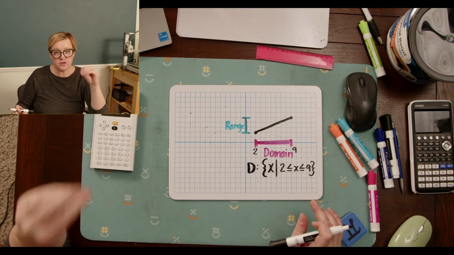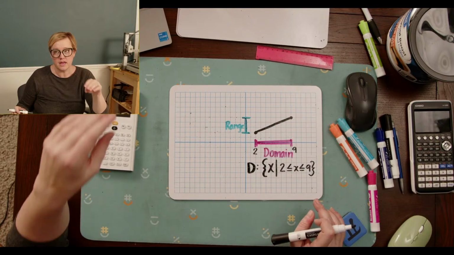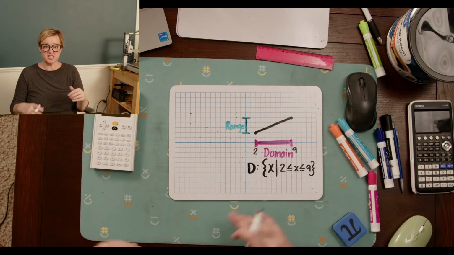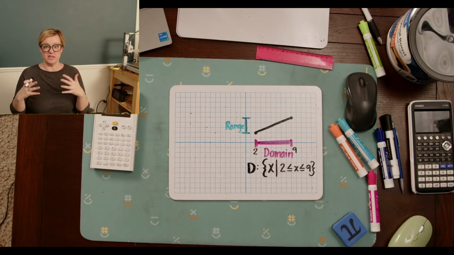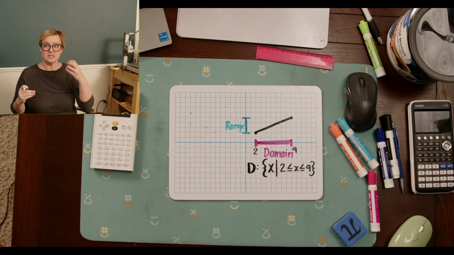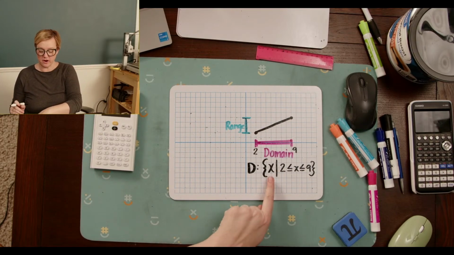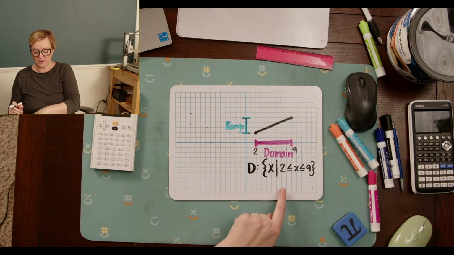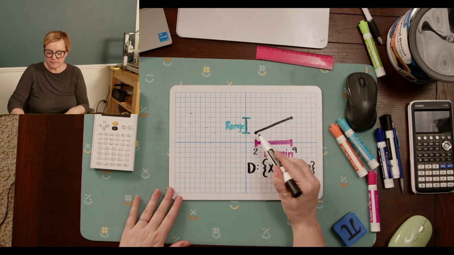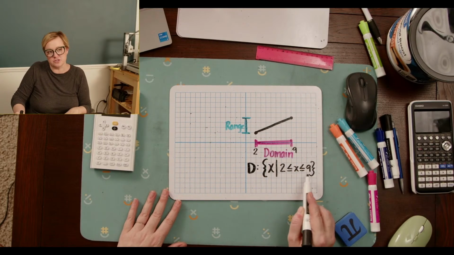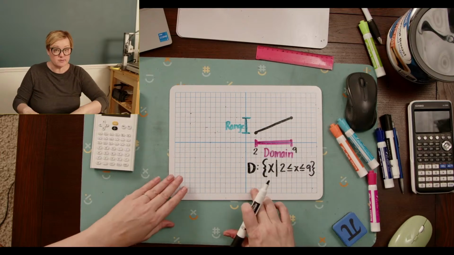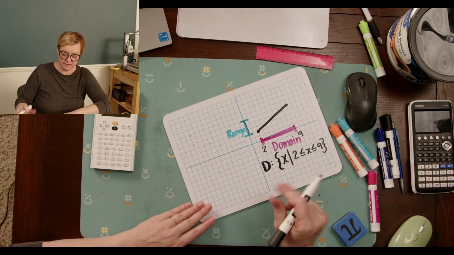Now, if you are just beginning domain and range, and you've got to do the domain and range of these 5 points, set notation would be just listing out those x's. So here I would say x with the bar, and then 2, 3, 4, 5. But in this case, I'm doing a line, so there is a range of values here. My range would be the same sort of idea, using the same kind of notation.